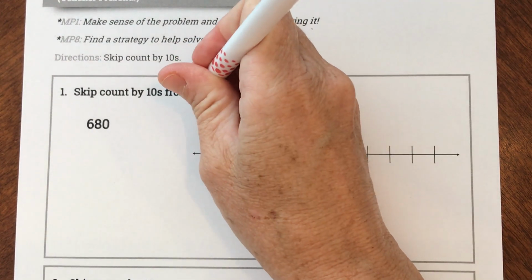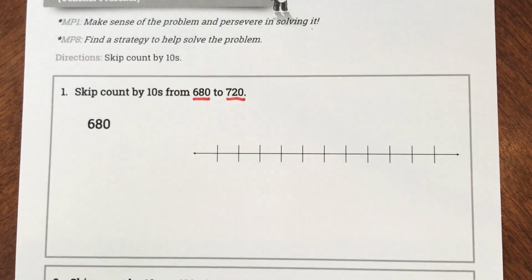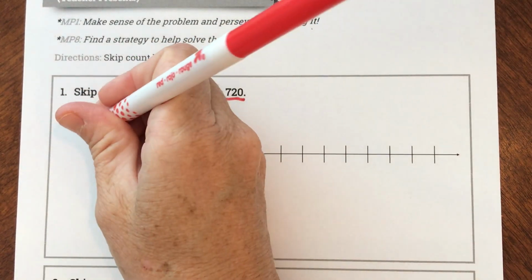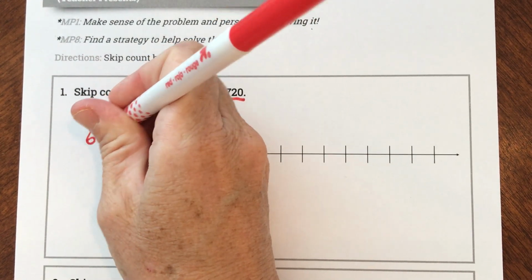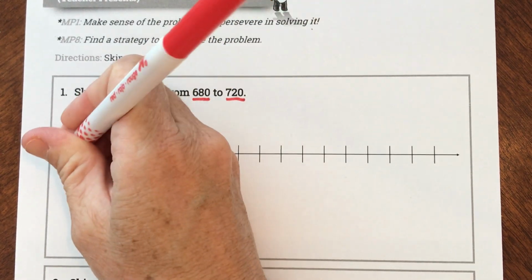So I'm going to go from 680 to 720. Now when we did this last time, boys and girls, what I was doing is I was doing it down here. So I would go 690, and then here's where it gets a little tricky.